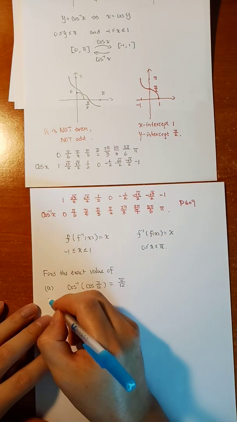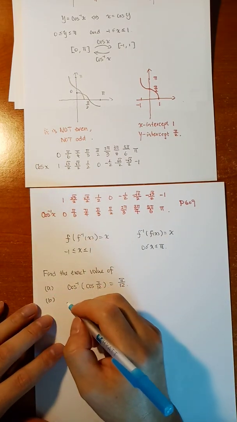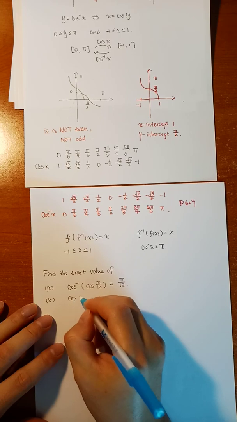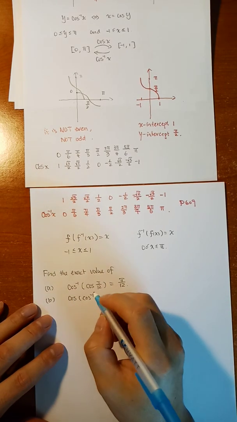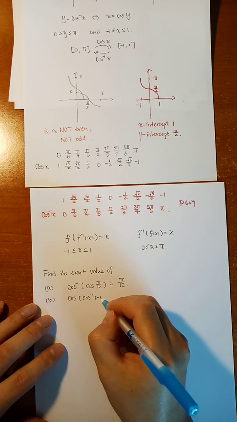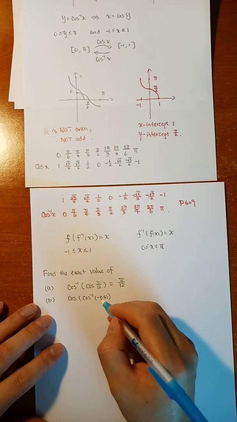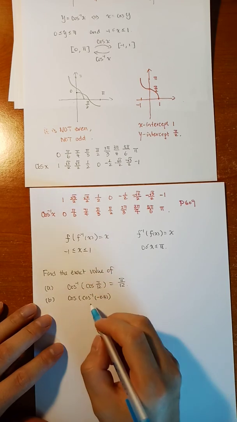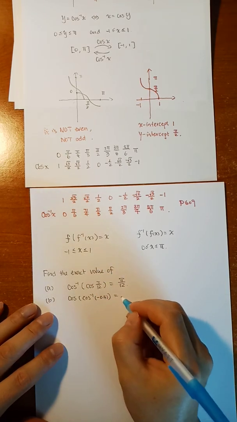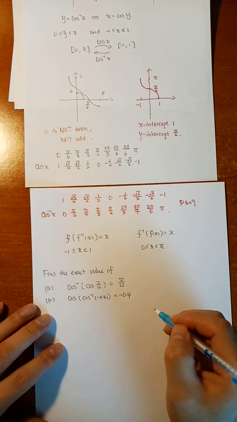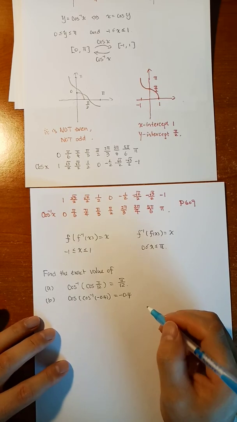Second, if we have cosine of cosine inverse of negative 0.4. This is also in the domain of cosine inverse, so it's just directly negative 0.4. Okay.